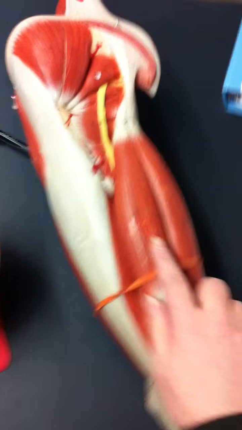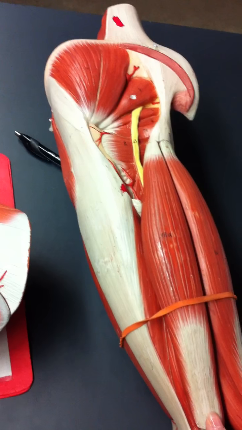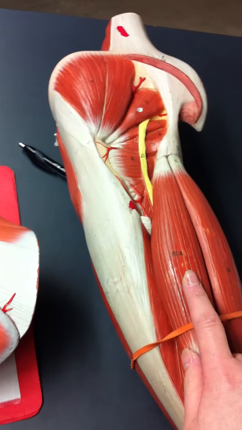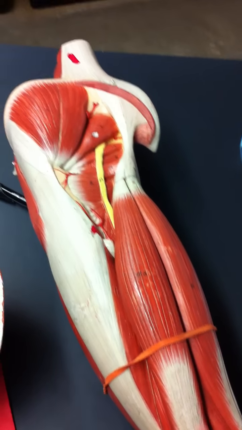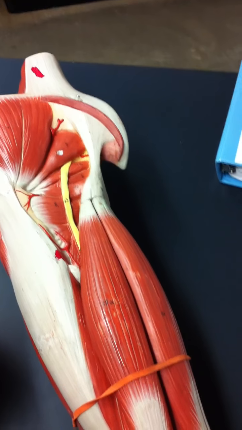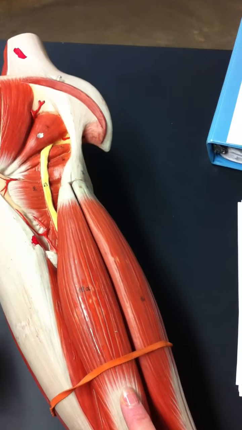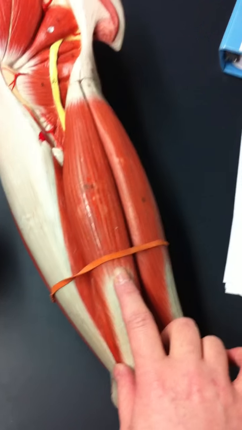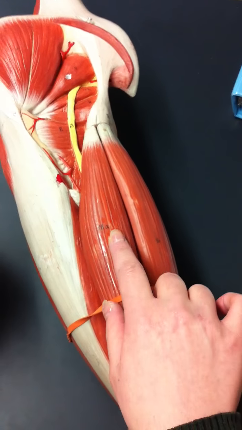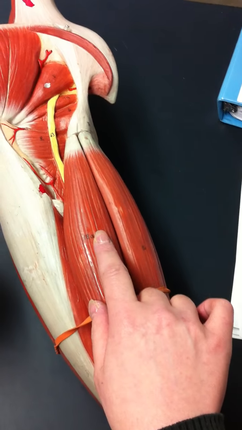Next comes biceps femoris, which is number 18. This is the biceps femoris on the back of the leg. The origin of the long head is the ischial tuberosity. The short head is the lateral supracondylar ridge of the femur. The insertion is the head of the fibula and lateral condyle of the tibia. The action of the biceps femoris is the extension of the thigh.